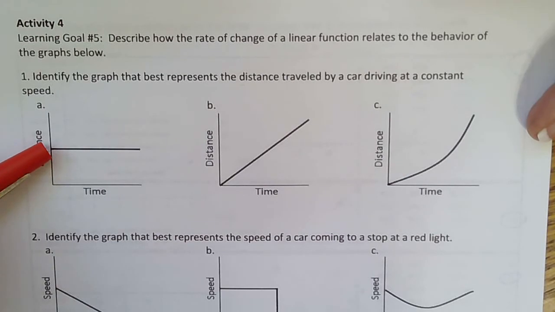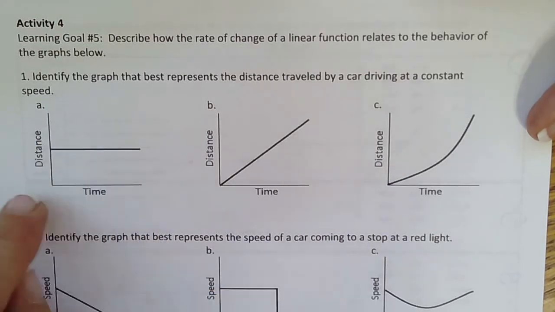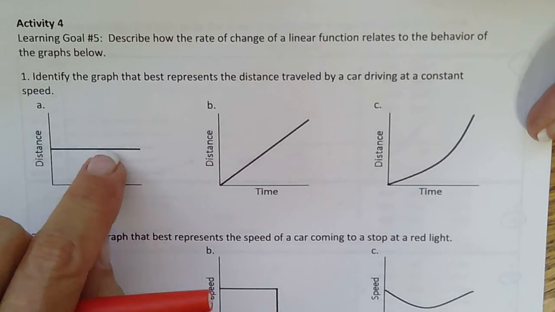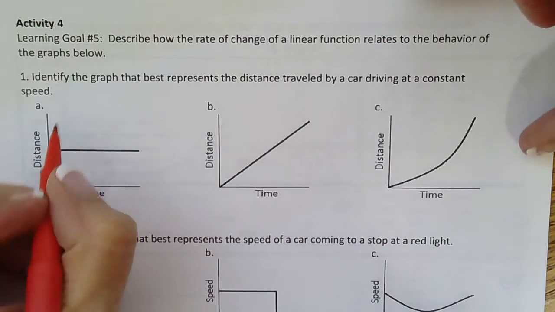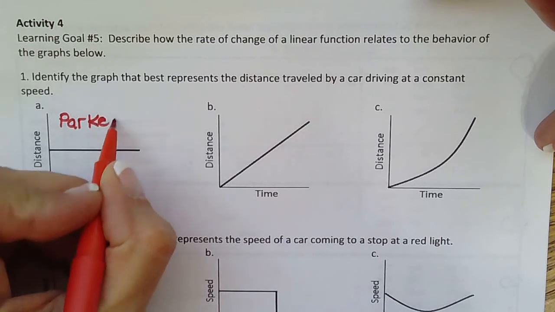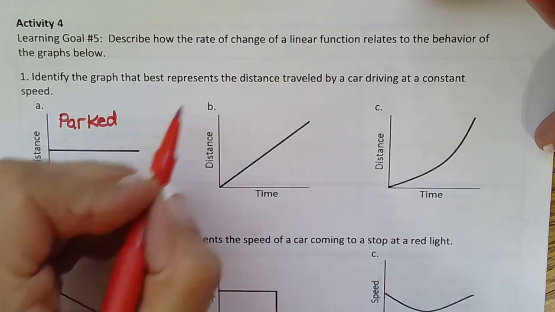This is a parked car. Remember, this was home. The distance from home is not changing. They're staying in the same spot. So this would be a parked car. So this is definitely not it, since the distance is not increasing.